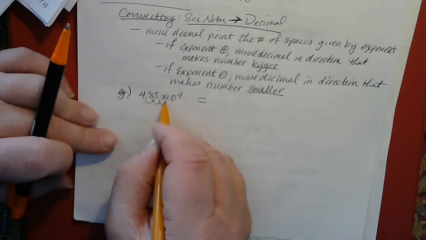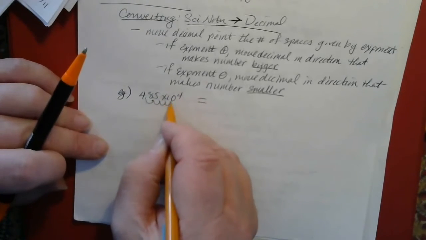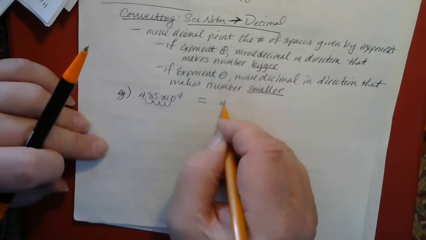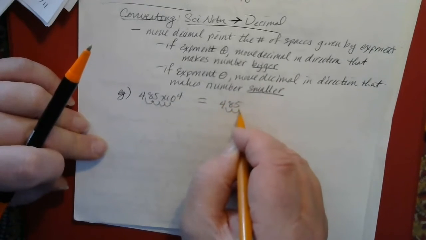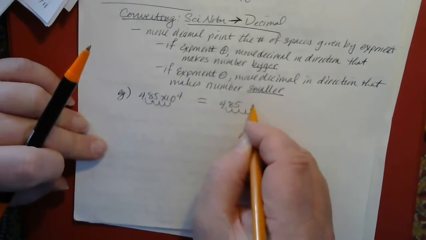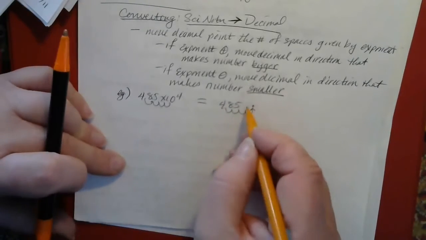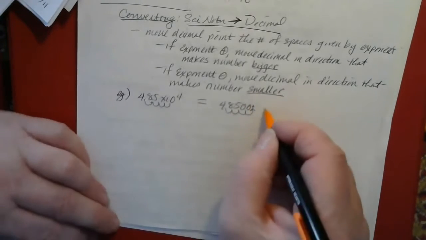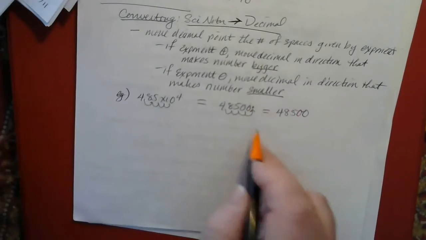Move 3 spaces, you get, well, that's interesting, because the third and fourth space, there's nothing there. So move it 1 space, 2 spaces, 3 spaces, 4 spaces. This is where the decimal point ends up, and there's a gap there. So what you do is you just fill in the gap with zeros. And your number ends up being 48,500.